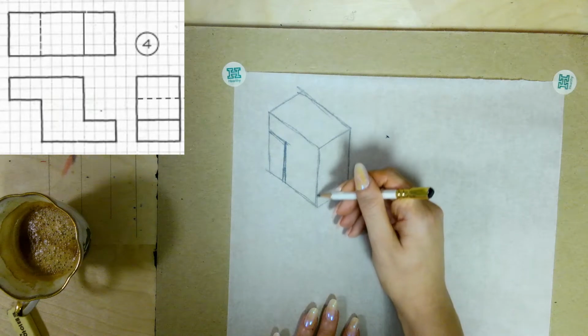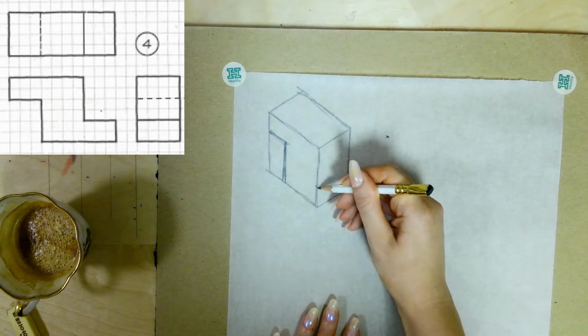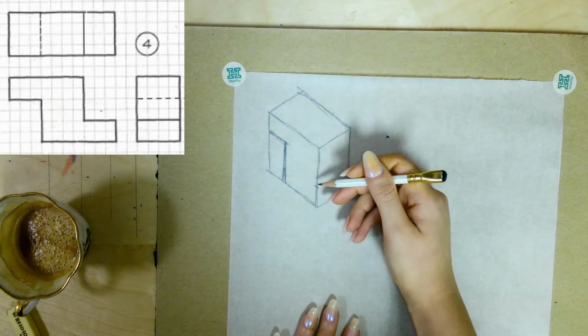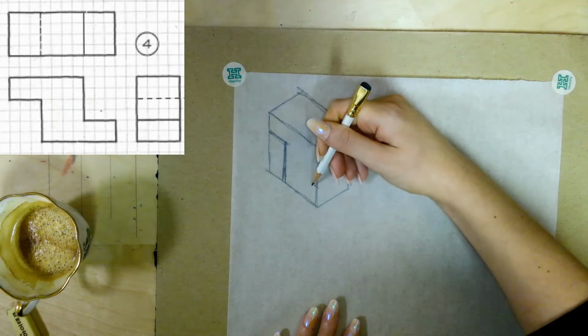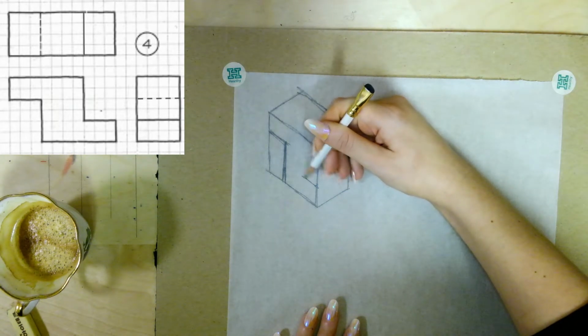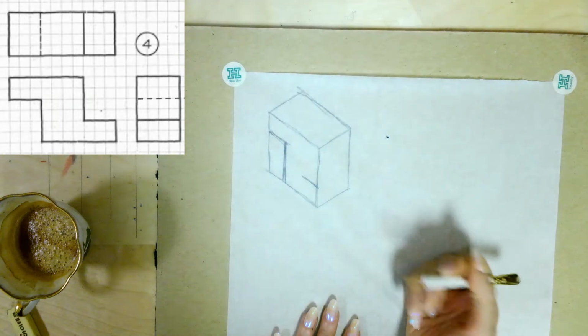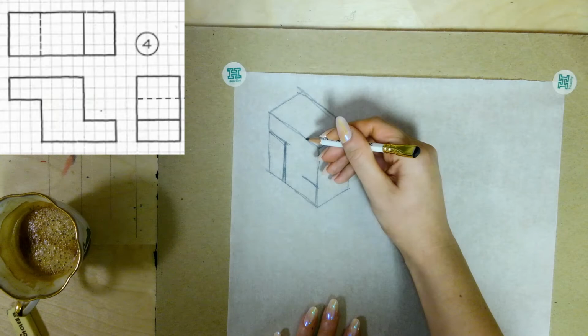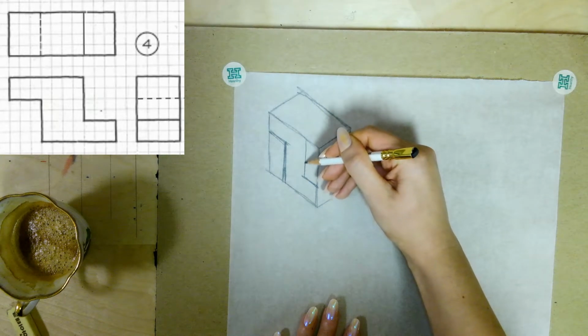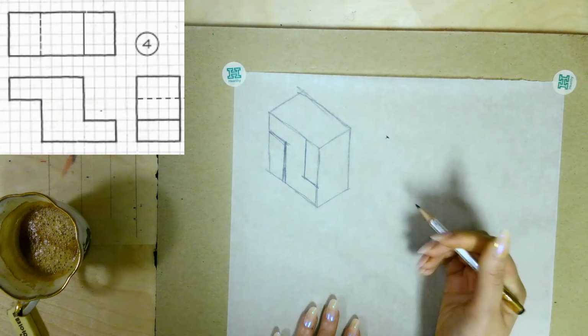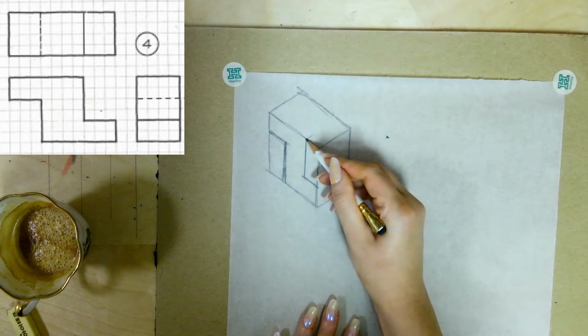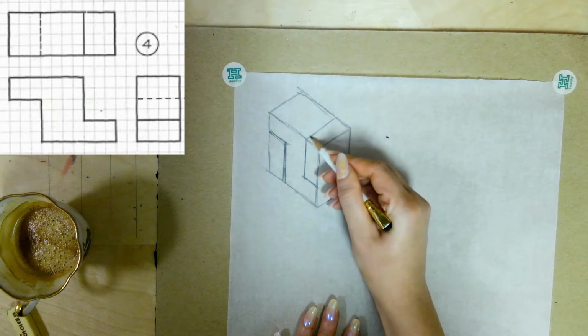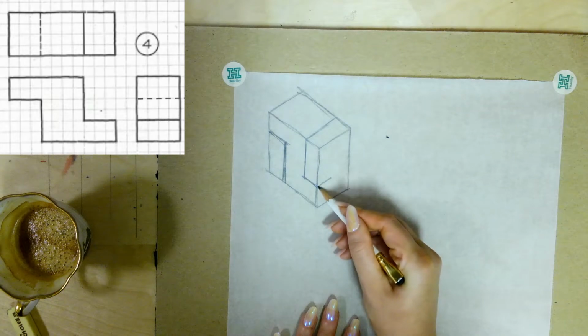And then we've got this one here that is about a third of the way up and goes in a little bit. Yeah, I should have made this longer, but it's okay. And then it comes straight up here. And then I'm just going to project these edges back.